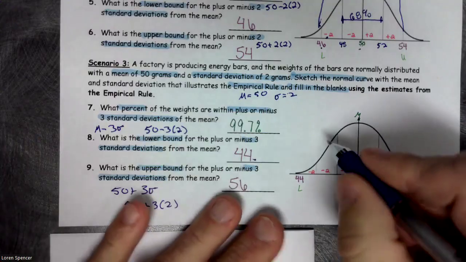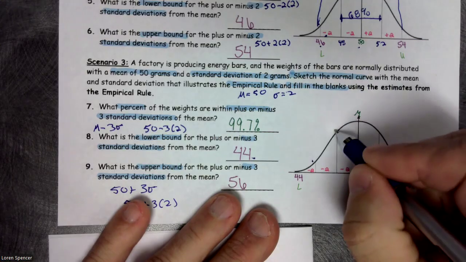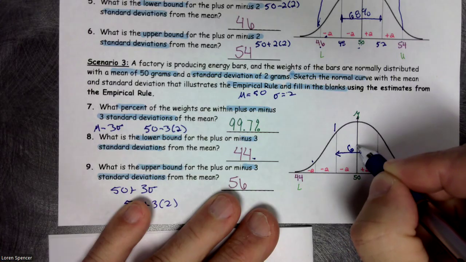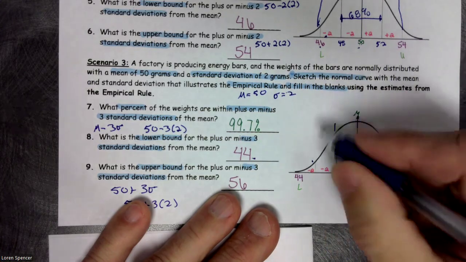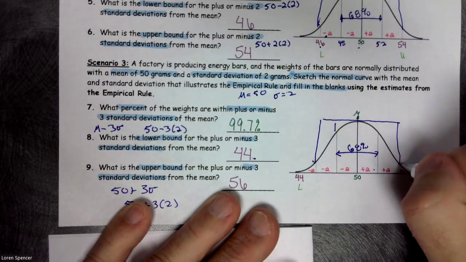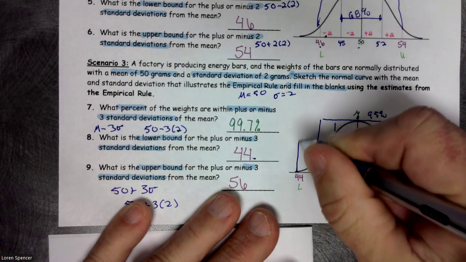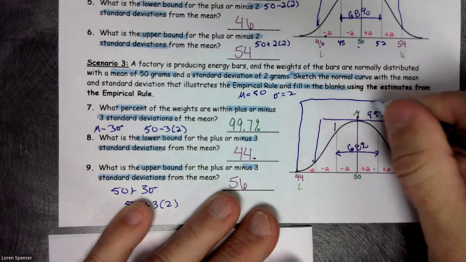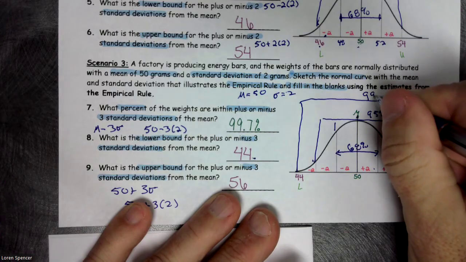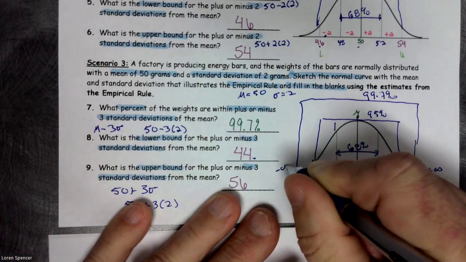So in this case, all the way out here, this is 68%. And then we get to 95%. And then we get way out here, almost not to the end because we can't get to infinity, 99.7%. And please remember, this goes to positive infinity and negative infinity.